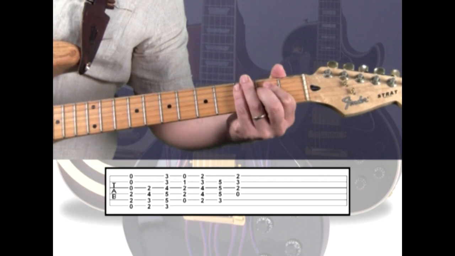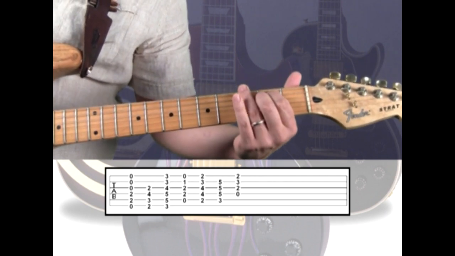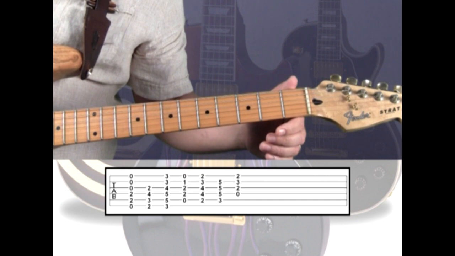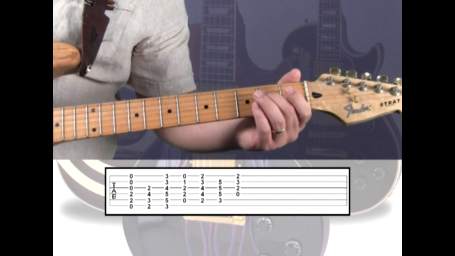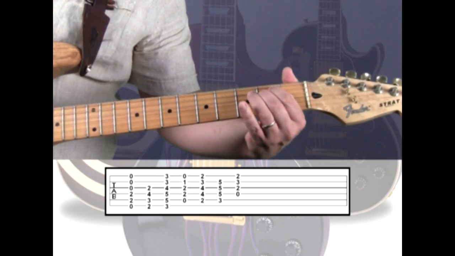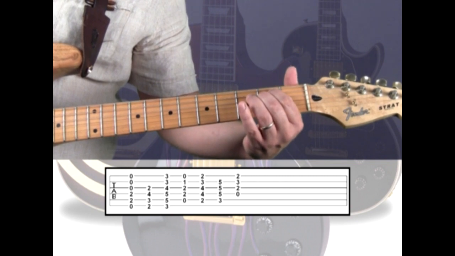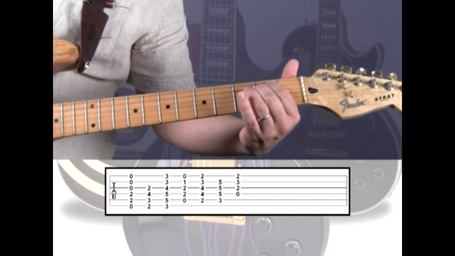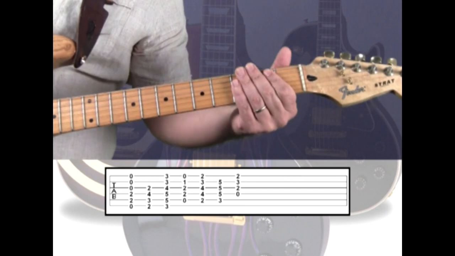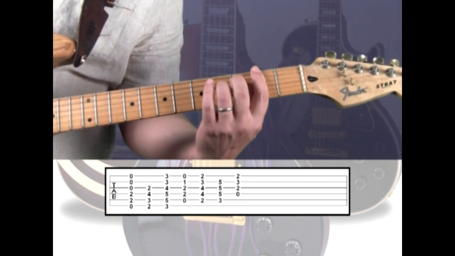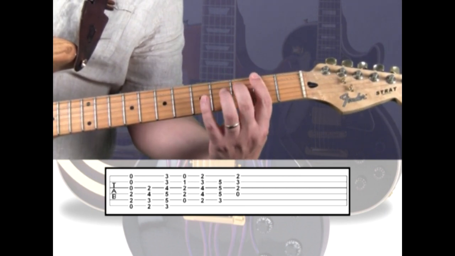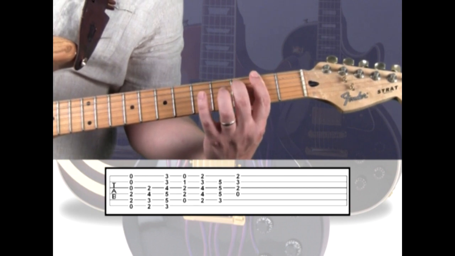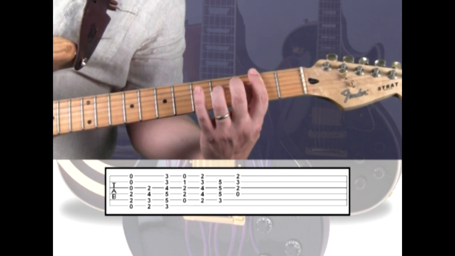The fingering I'm using for E minor is open on strings 1, 2, and 3, middle finger on the 4th string 2nd fret, index on the 5th string 2nd, and the 6th string is open. The F sharp diminished is an index barring the 2nd fret from strings 3 through 6, 5th string 3rd fret with the middle, and the 4th string 4th fret with the ring.